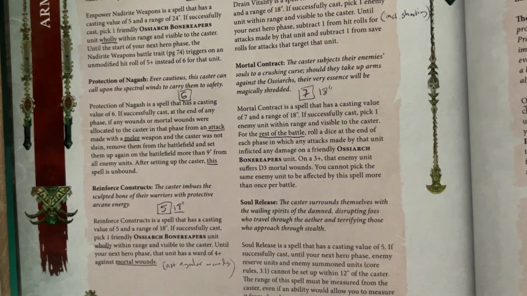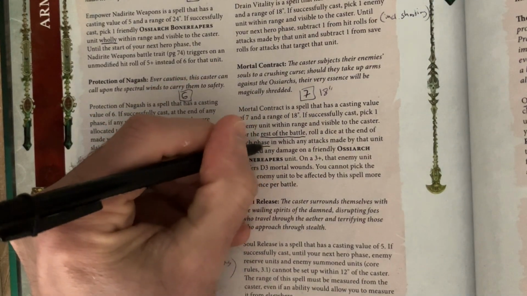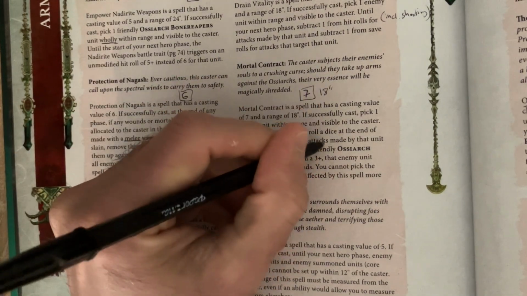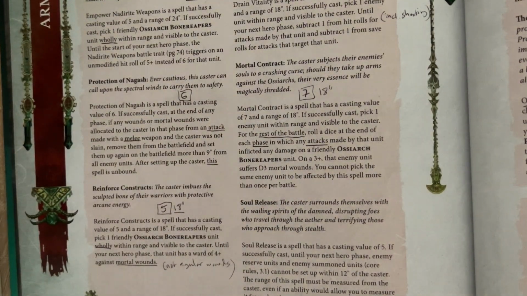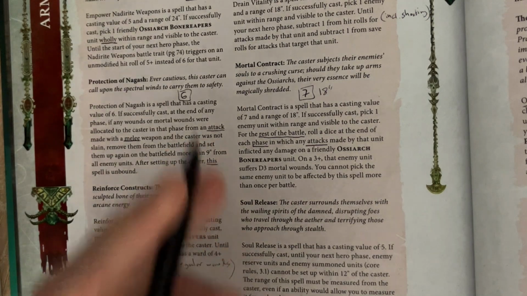Roll a dice at the end of each phase in which any attacks made by that unit, and again, so we got phase, any attacks, so that's only melee profiles and missile profiles, not magic or anything like that, made by that unit inflicted any damage on a friendly Ossiarch Bone Reapers unit. On a 3+, that enemy unit suffers D3 mortal wounds. You cannot pick the same enemy unit to be affected by the spell more than once per battle.